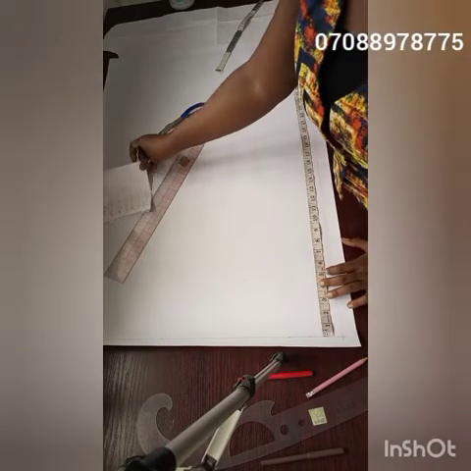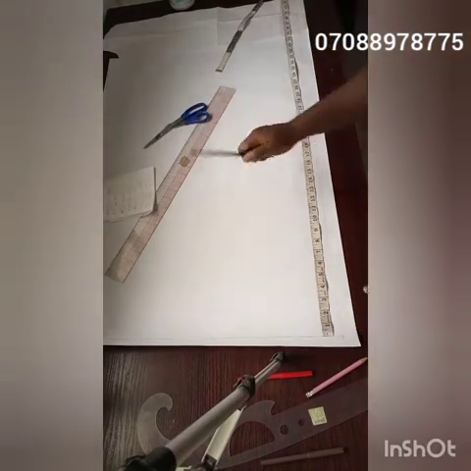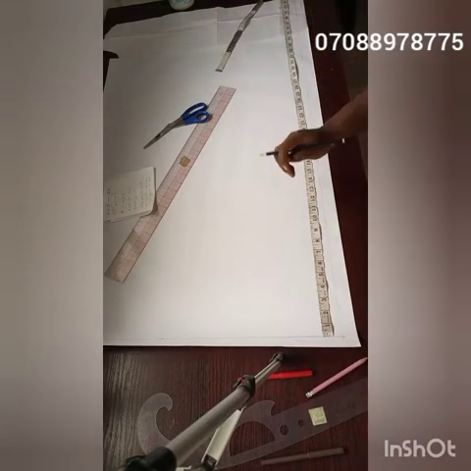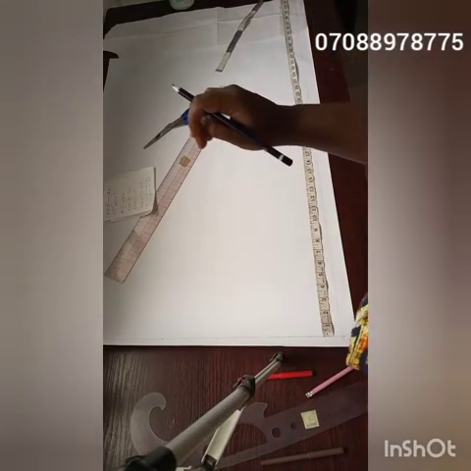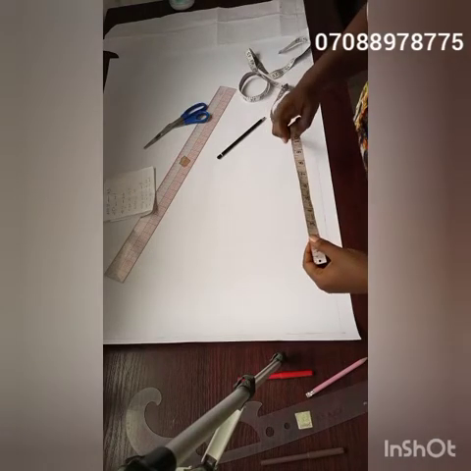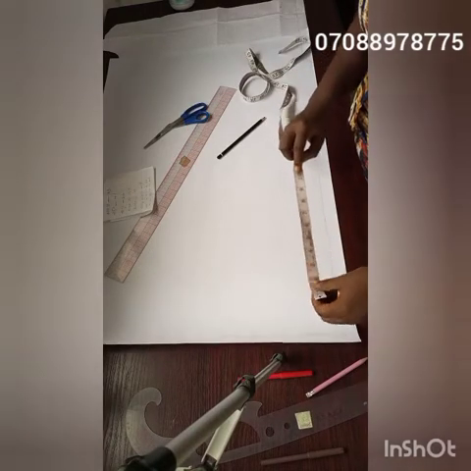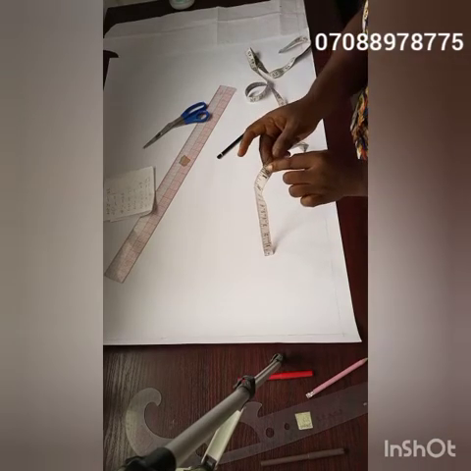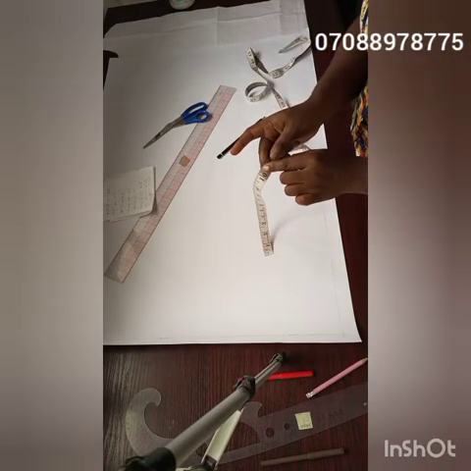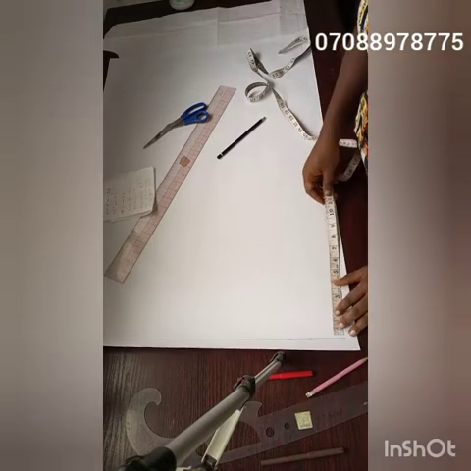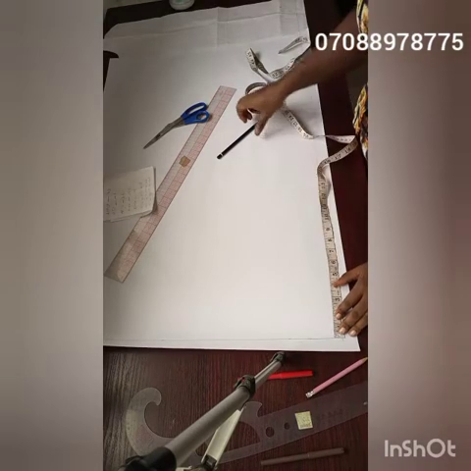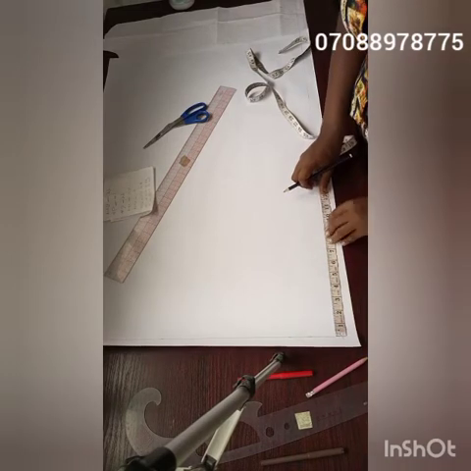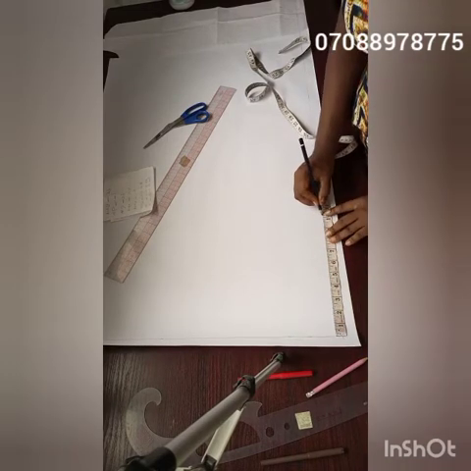So what we're going to do now is to divide our hip into 4. So 41 divided by 4 giving us 10.25. Okay, this is 10, and the next two lines, that's 10.25. So we're going to mark from this point 10.25 this way.